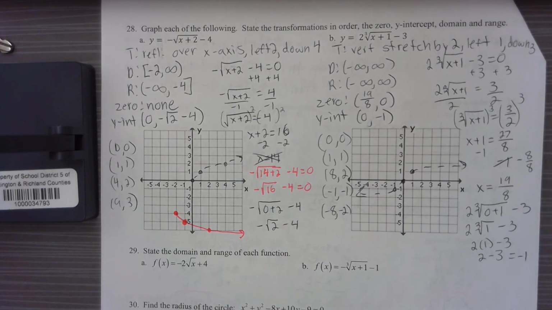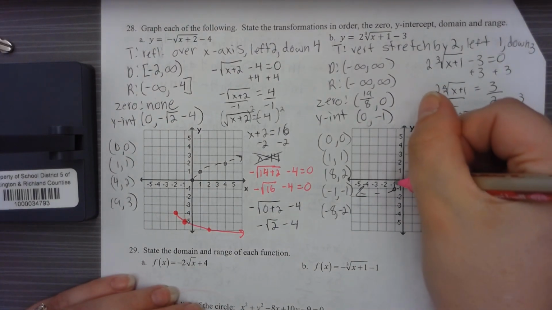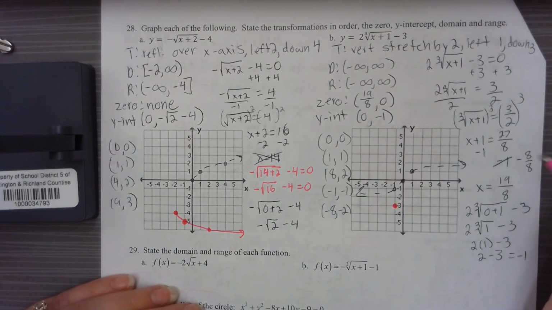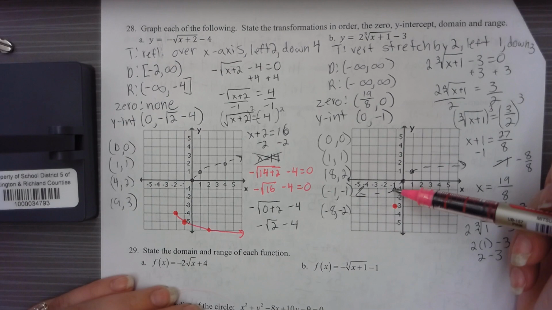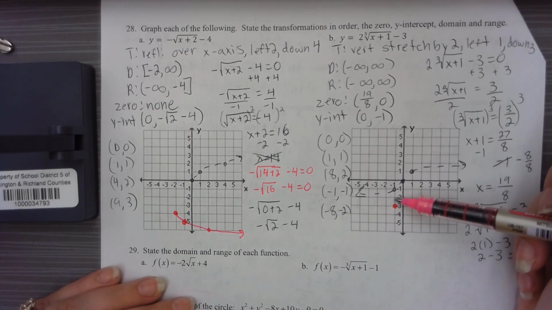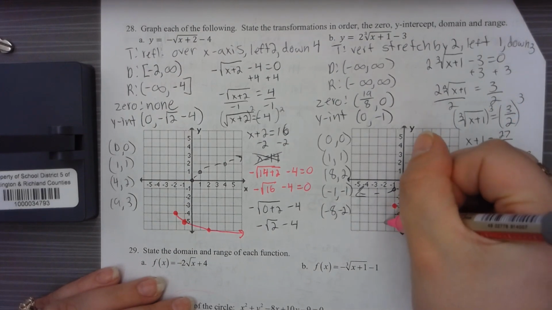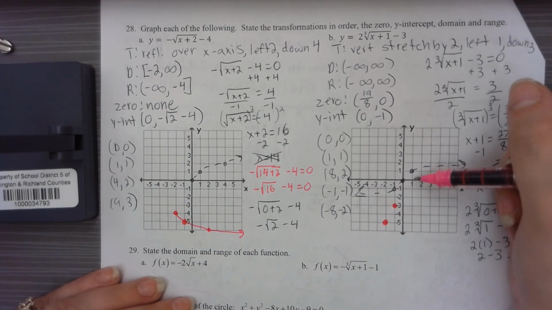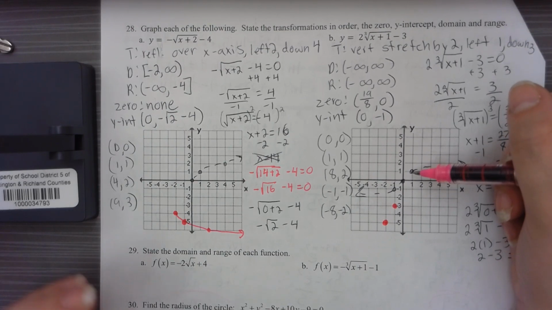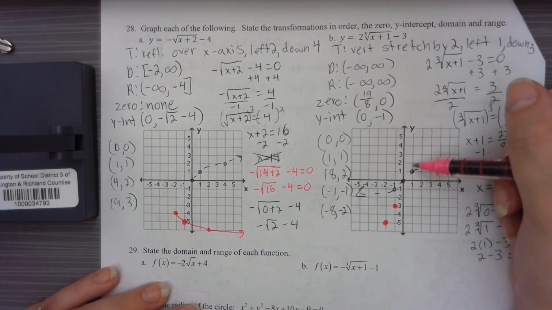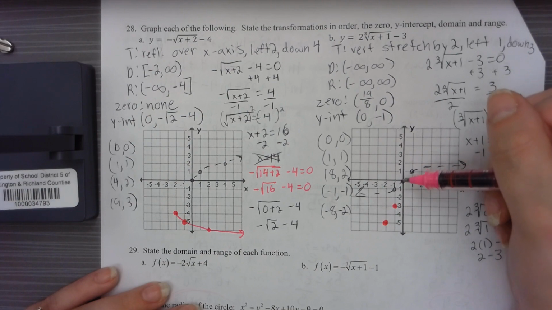So if I vertically stretch (0, 0), it's not really going anywhere, so it's just going to go to the left 1 and down 3. If I vertically stretch (negative 1, negative 1) by 2, it would become (negative 1, negative 2), and then that's going to go to the left 1 and down 3. So it would be here. If I vertically stretch (1, 1), again, we're multiplying the y value, so that's going to become (1, 2). And then it would go to the left 1 and down 3.